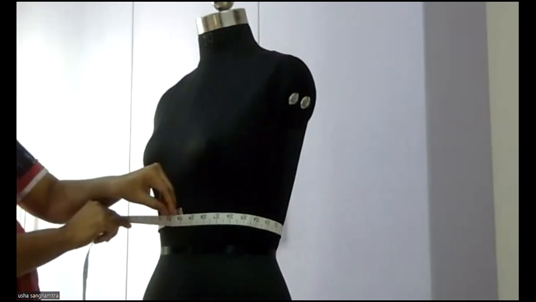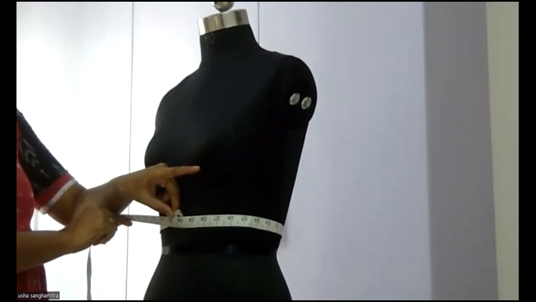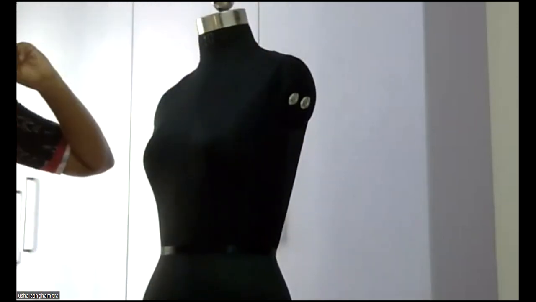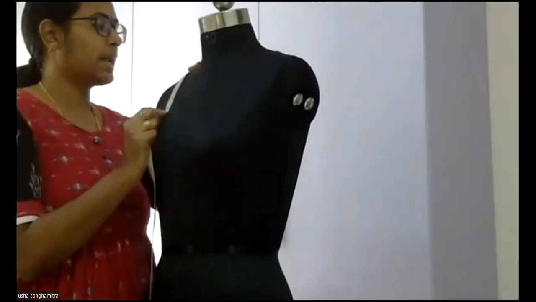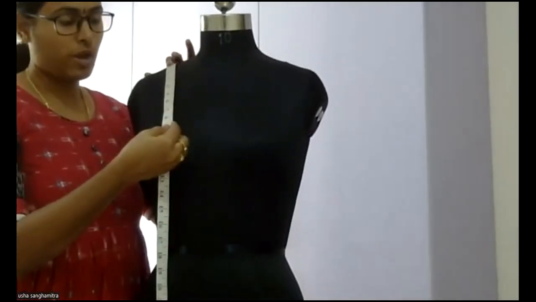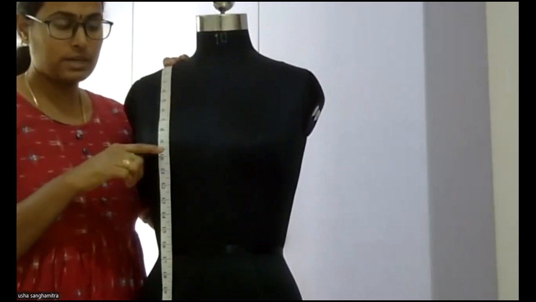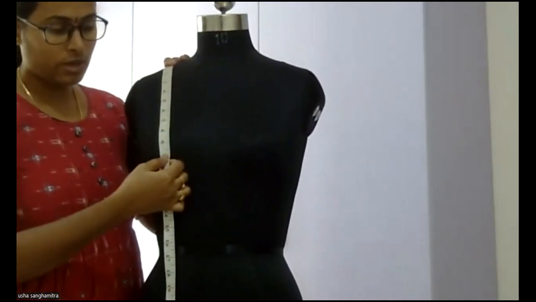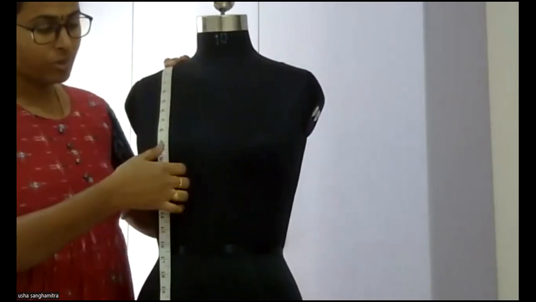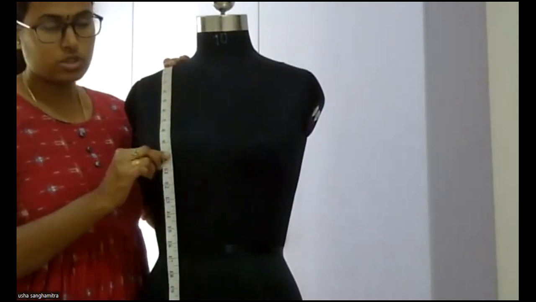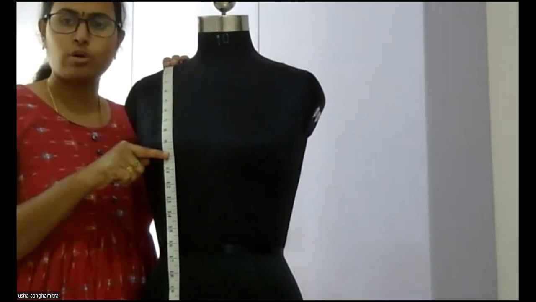Waist round. Okay, like this you have to take. Next, coming to the length measurements, bust length. From the shoulder onwards you have to place, and the highest part of our body is in the front side, it is the bust area. So wherever you get the highest point, just make a note that is the bust length or bust point.